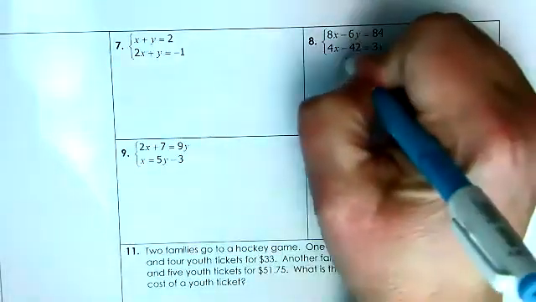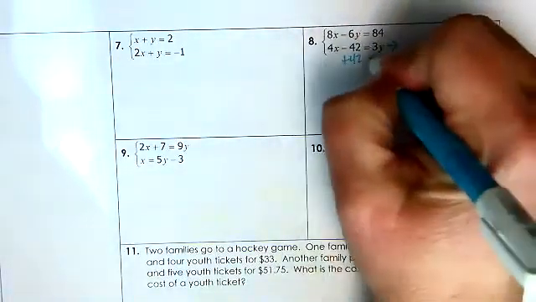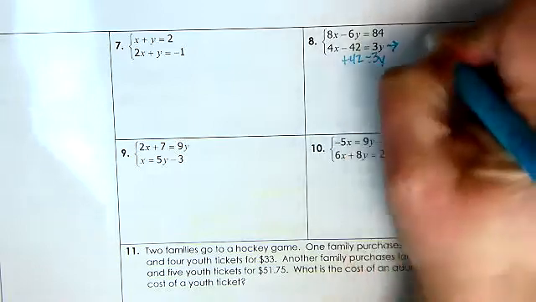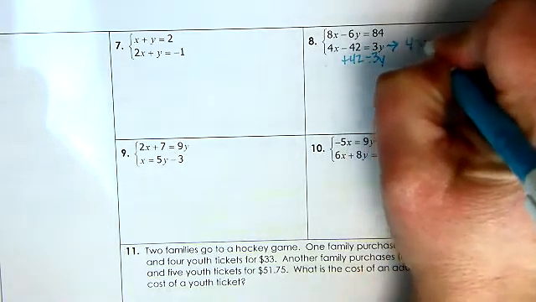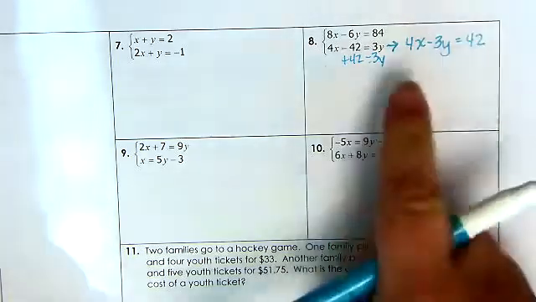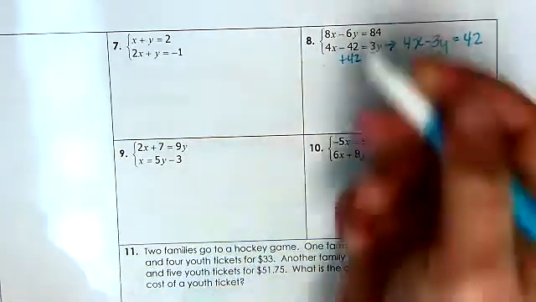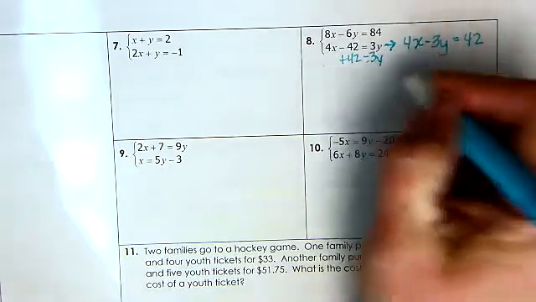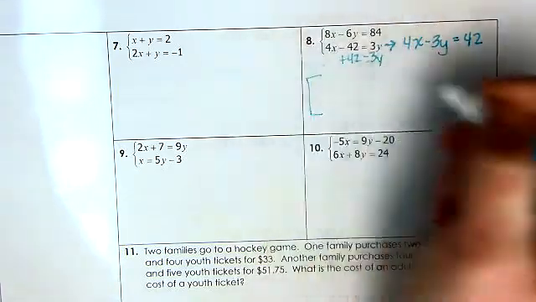Notice I realized that when I started to write this equation. So therefore, I'm going to add 42 and I'm going to subtract 31. So I now end up with 4x minus 3y equals 42. These are the two equations that I'm going to use. Okay, so now write my matrix.